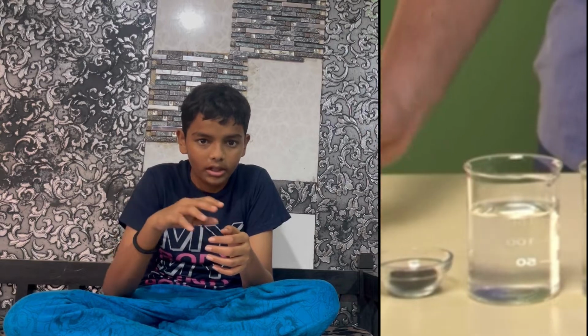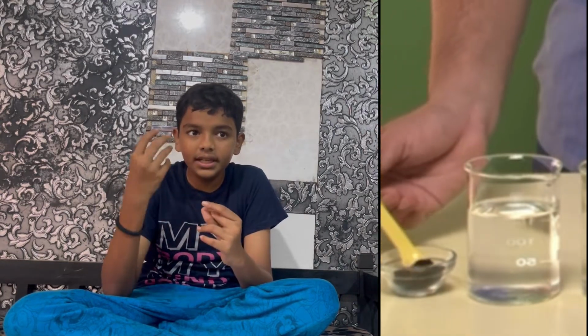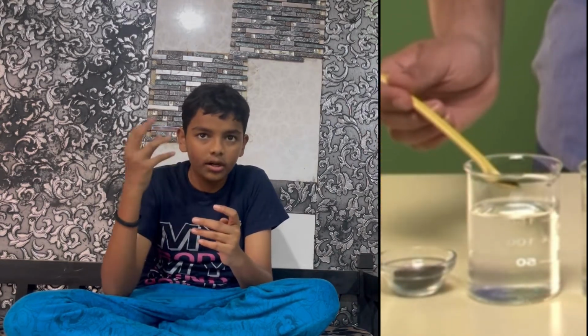Take a beaker and some potassium permanganate, which is basically small crystals. When you take 2 or 3 crystals and dissolve them in around 50 ml or 100 ml of water, you may see the color change to dark pink or dark purple.